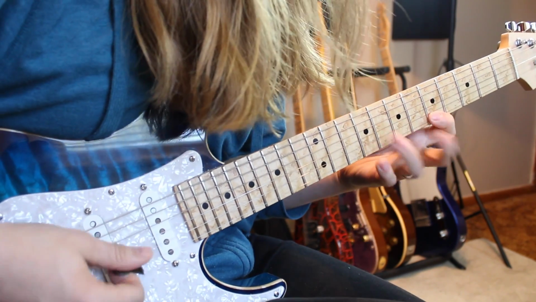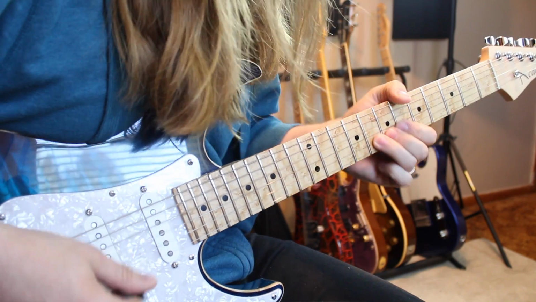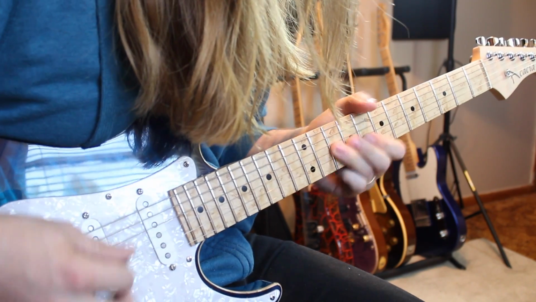Took a lick that I've already played a million times, whatever it might be, and then all of a sudden, a whole new idea out of it by just adding one note.